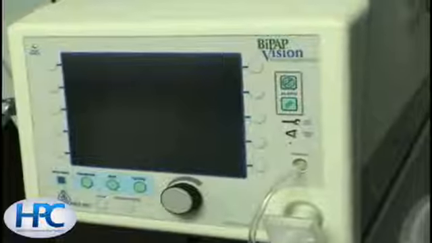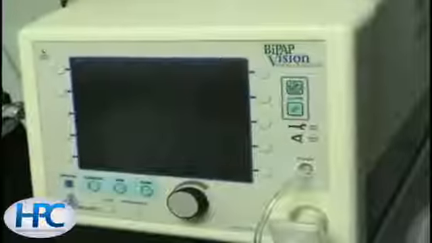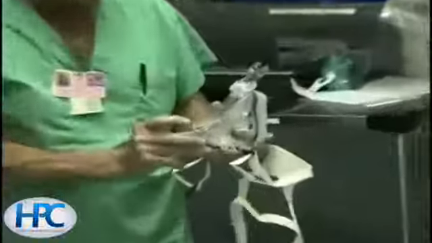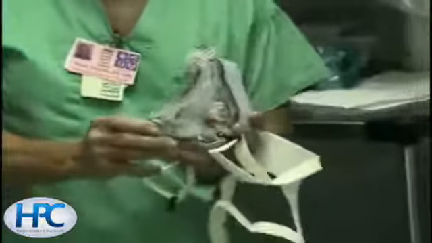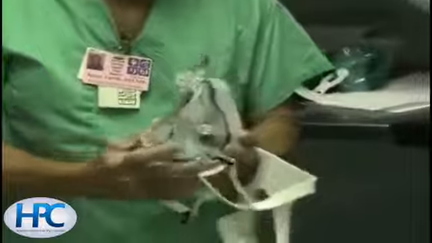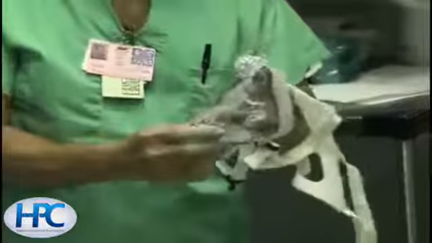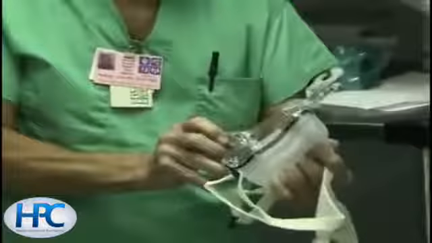This is an example of a BiPAP machine. And here's a BiPAP mask that has a pressure release valve as a safety feature and opens when excess pressure builds up in the mask to allow the patient to breathe environmental air.